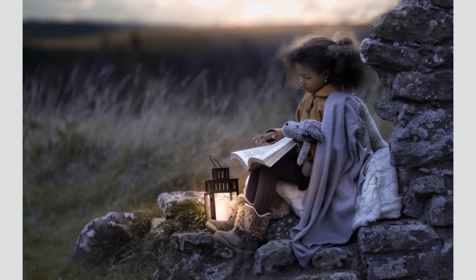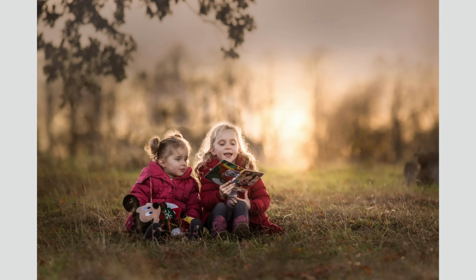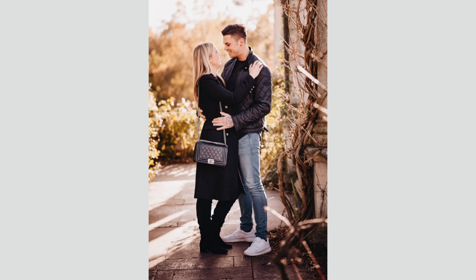And by the end of this video, I hope you'll be able to take a good variety of pictures with a longer focal length like the 85mm. And that should really boost your portfolio of work.